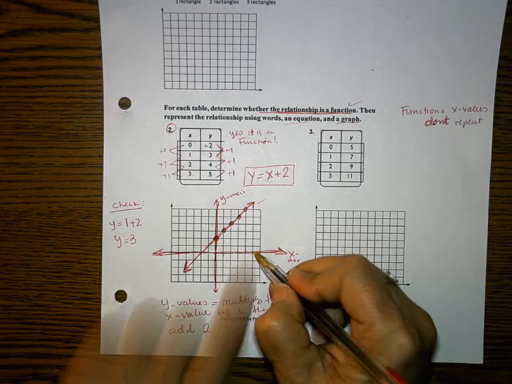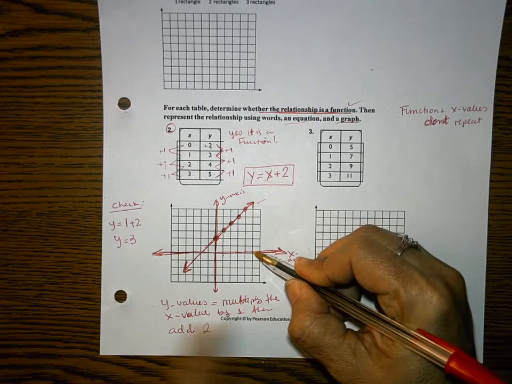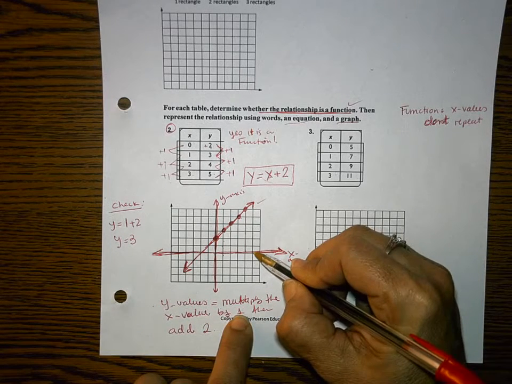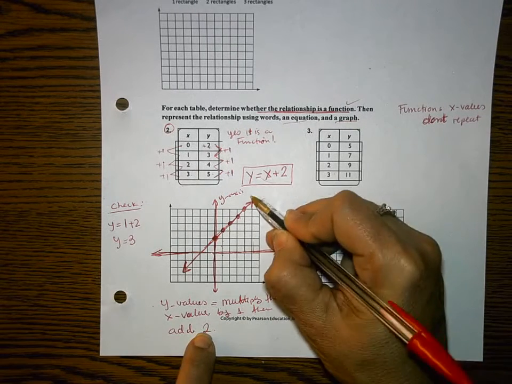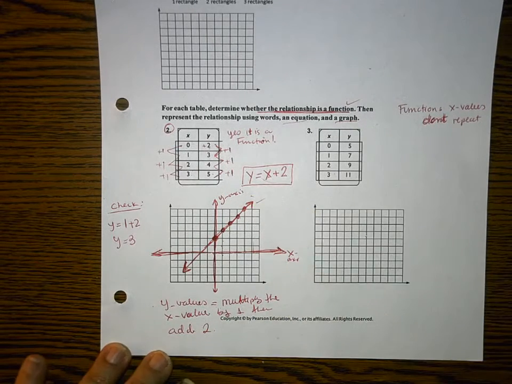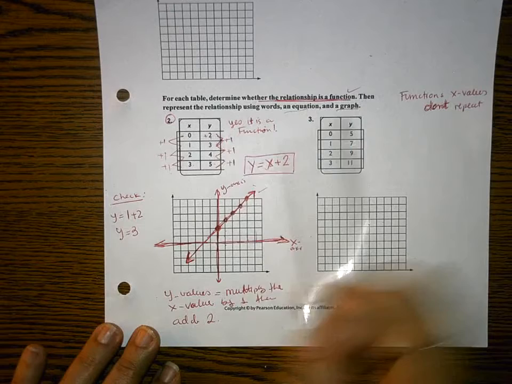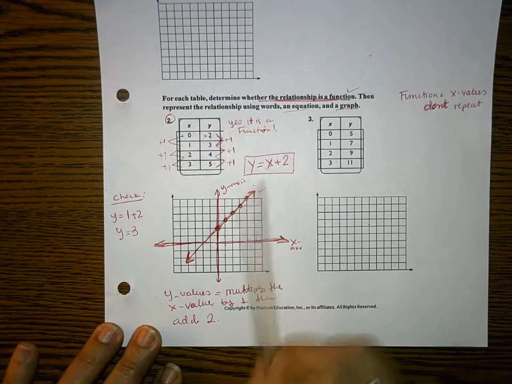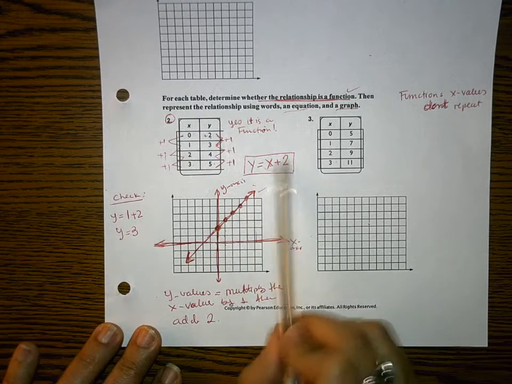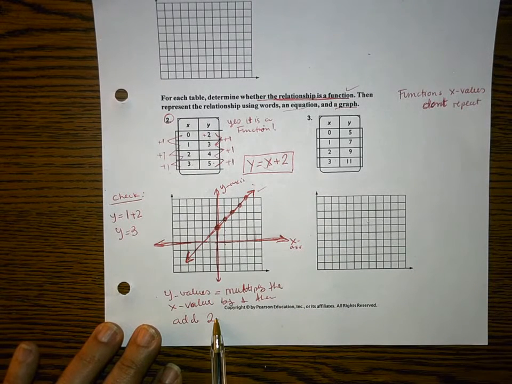If you give me a 5, I would multiply the x value by 1. 5 times 1 is 5. And then I would add 2, which gives me a 7. So yes, it does work. Okay? So that is how you represent it. You find the pattern, you see that it is a function, you graph it, you find the rule, and you write the rule in words. So anybody can give me any x value, I will follow your directions here.